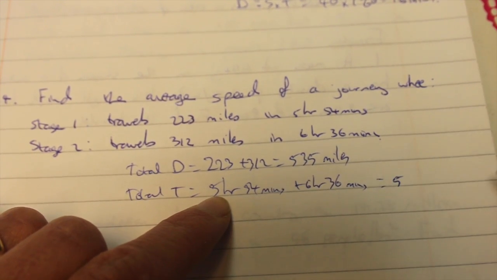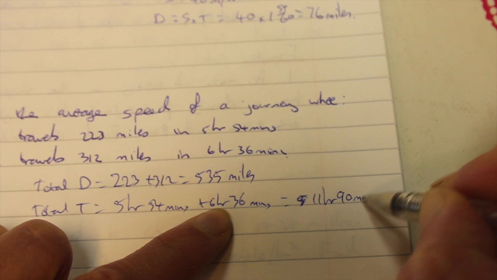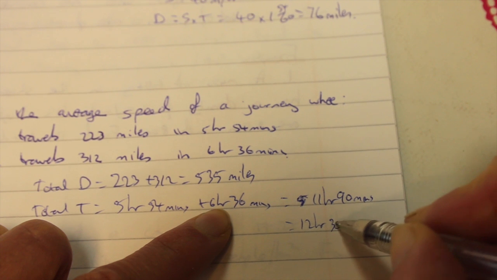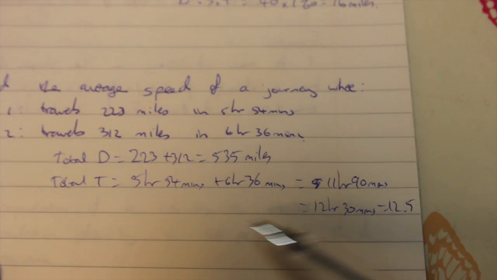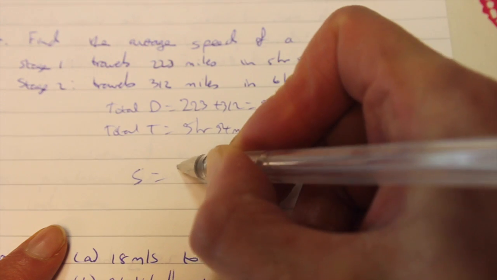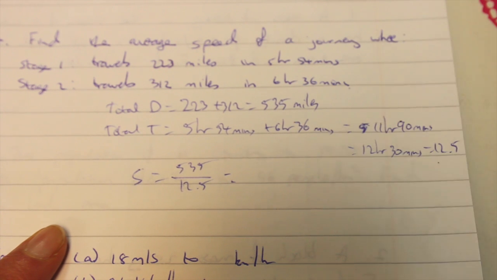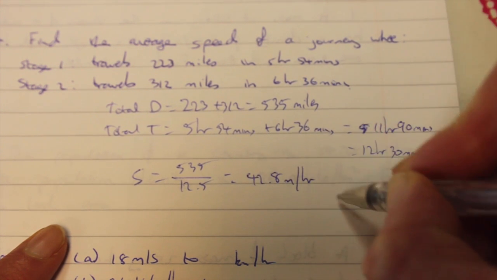So you've got, I'll write it out slower. So you've got 5 add 6 hours. So you've got 11 hours and 90 minutes. Obviously that's an extra hour in there. So it's 12 hours and 30 minutes, which is 12.5 hours. Now, we've worked out the total distance and the total time. So the speed is distance over time. So take your 535 for your total distance, divide it by your total time, which is 12.5, giving you an average speed of 42.8 miles per hour.